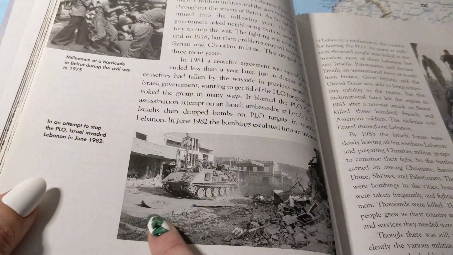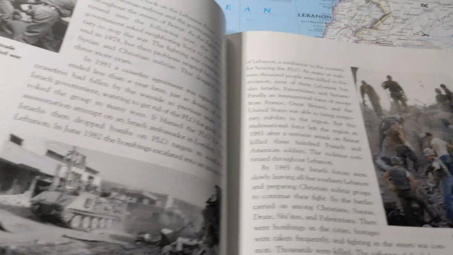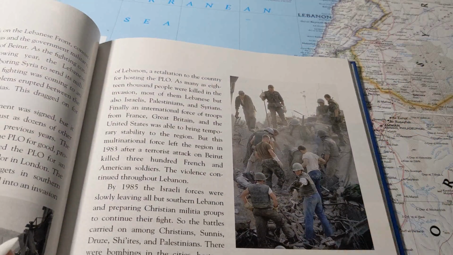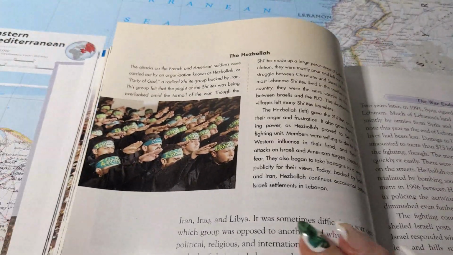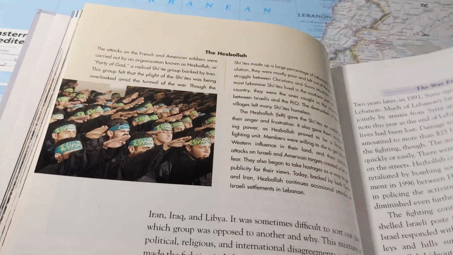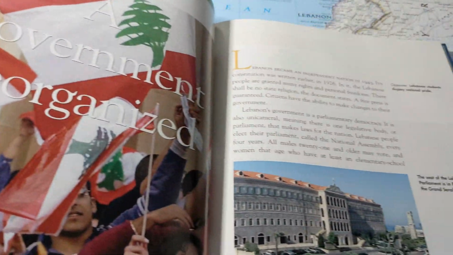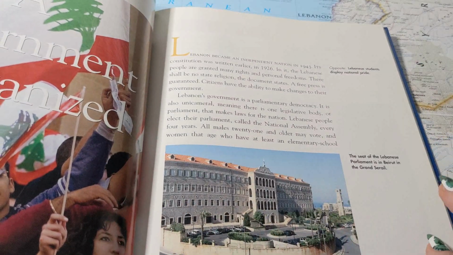And Israel invading. And an attack on an American headquarters in 1983. It's a very turbulent time. There's Hezbollah. And the beautiful flag, which I think it talks about on the next page. Here's the Parliament building. Isn't that gorgeous?